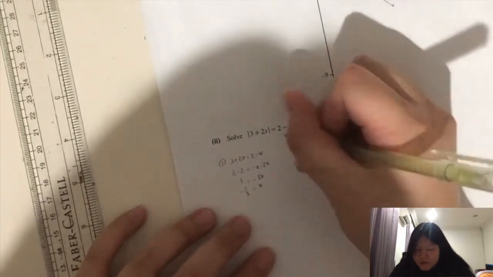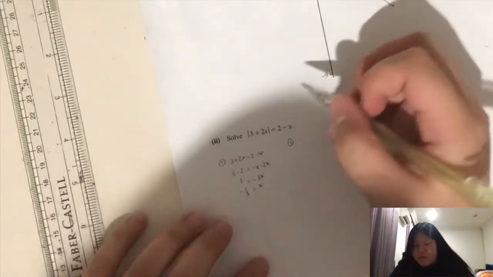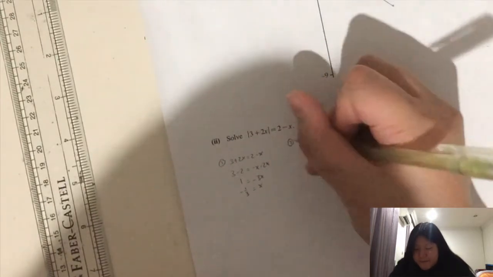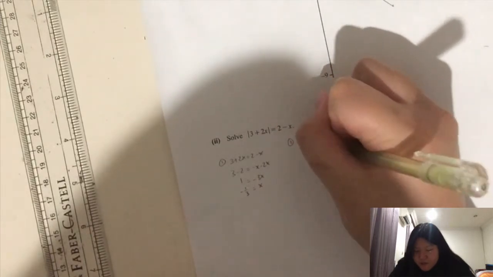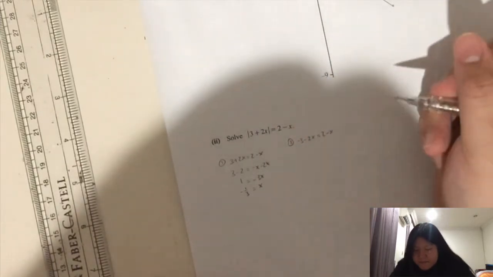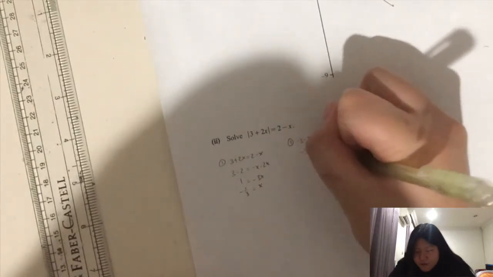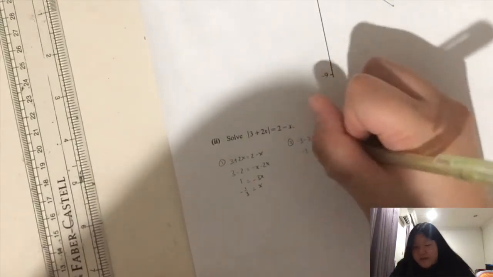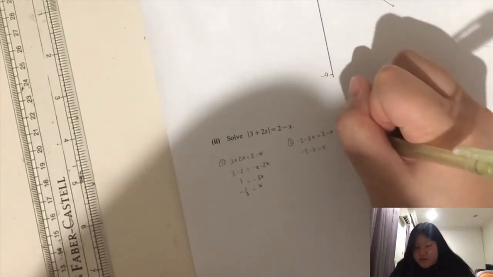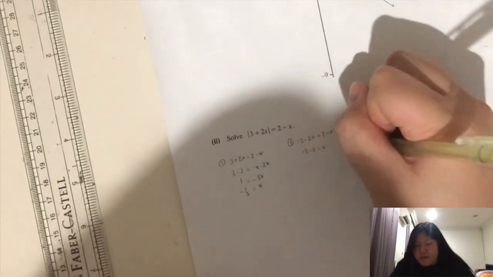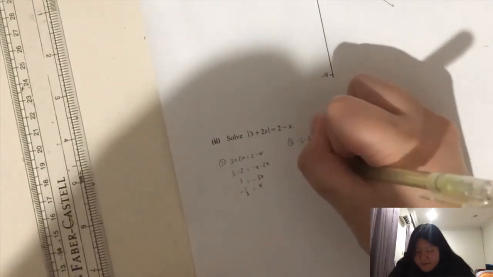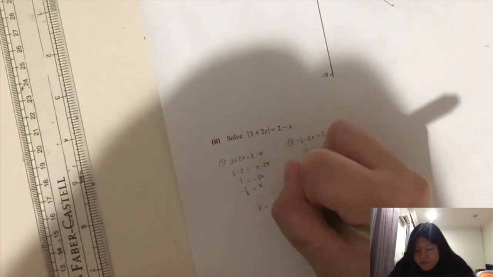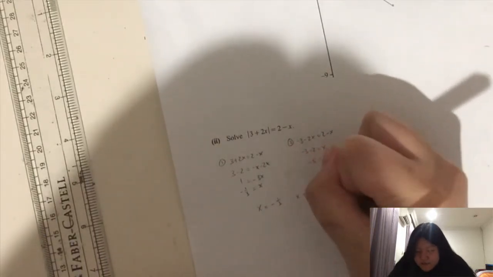Now the second value is that we multiply the absolute value with a negative. So negative 3 minus 2x is equal to 2 minus x. Negative 3 minus 2 is equal to x, because we move the negative 2x to the other side, which makes it negative x plus 2x, becoming x. So negative 5 is equal to x. As you can see, we have two values of x: x is equal to negative 1 over 3 and x is equal to negative 5.